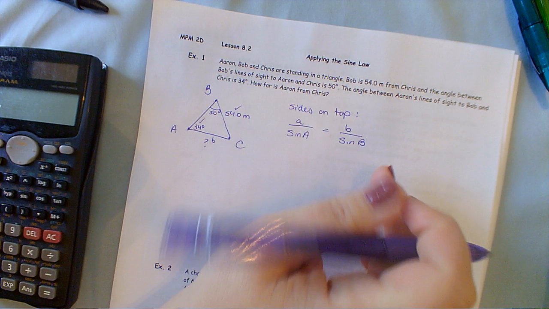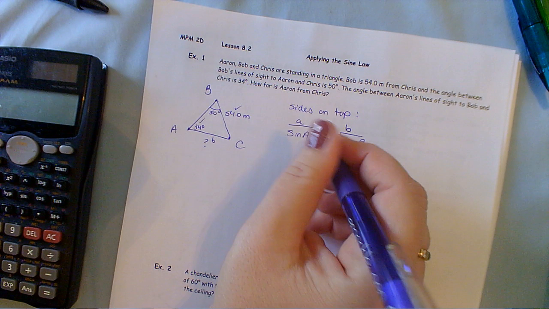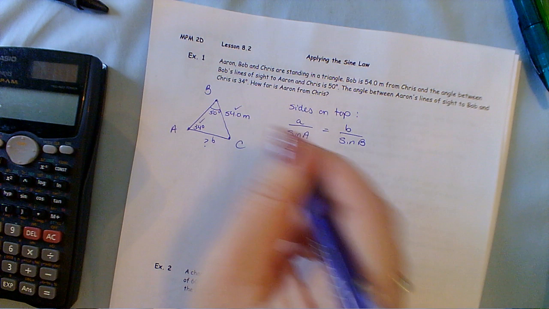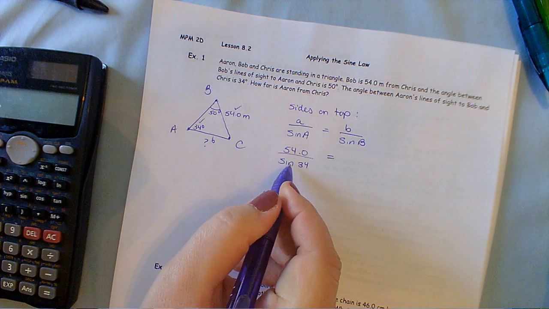The order of the fractions does not matter. Then I'm going to fill in. You can leave off the 0.0. I'm not going to write meters. I'm not going to put units. Over sine 34. And again, you can't leave off the sine.